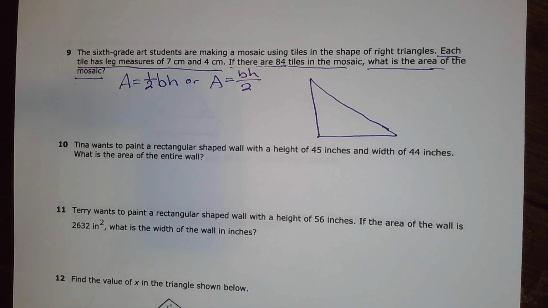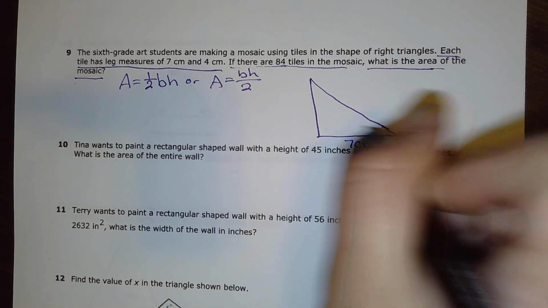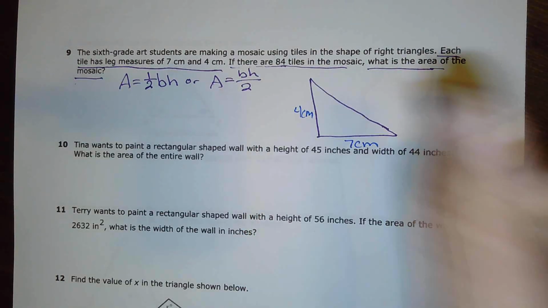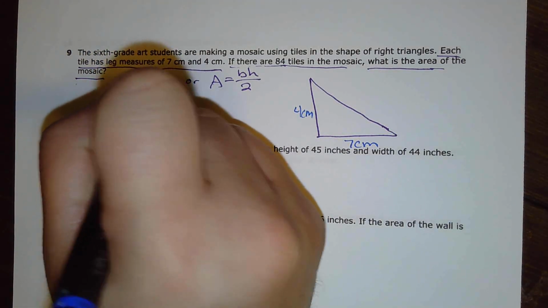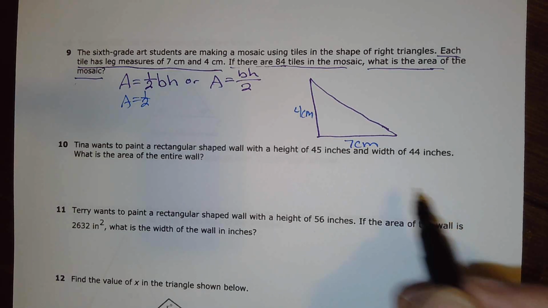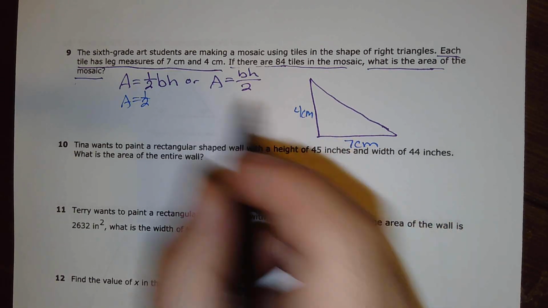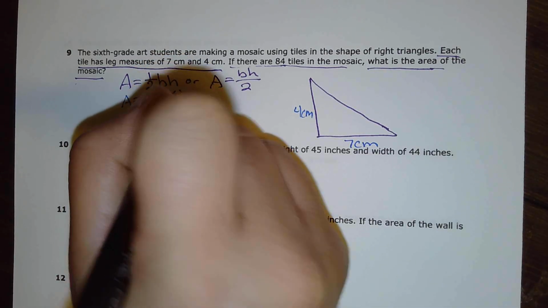Now, they're saying the leg measures are 7 centimeters and 4 centimeters. Well, I'll plug in my values. Area equals 1/2. I'm going to use my base here, which is 7, and I'll use my height here, which is 4.